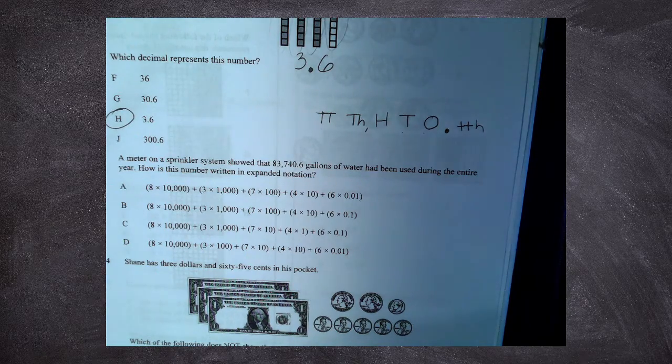Ezekiel, what should I write on top of those decimal place values? The first one has to do with money, a certain kind of coin. Do you remember what coin we write on top of the tenths, Ezekiel?